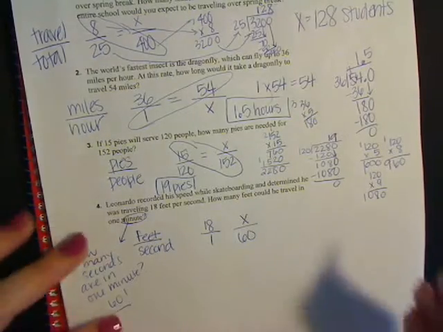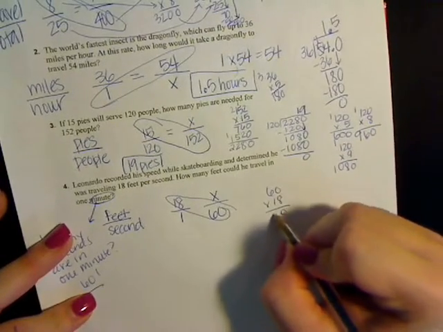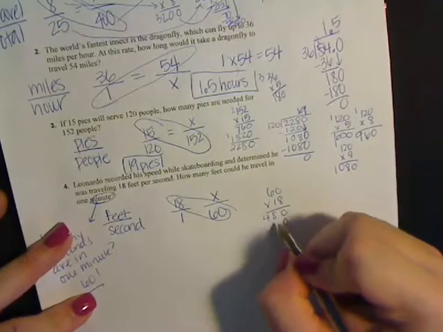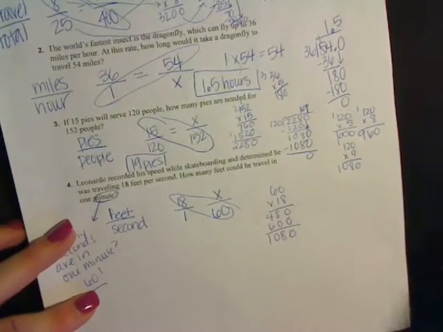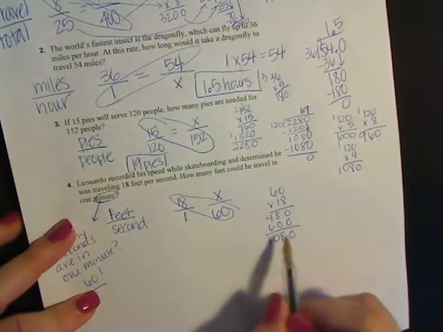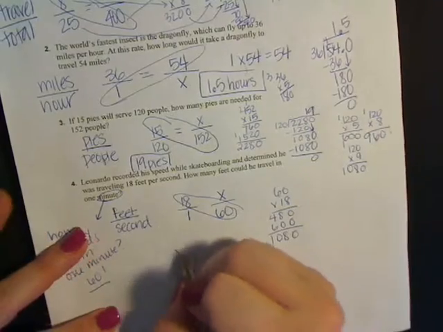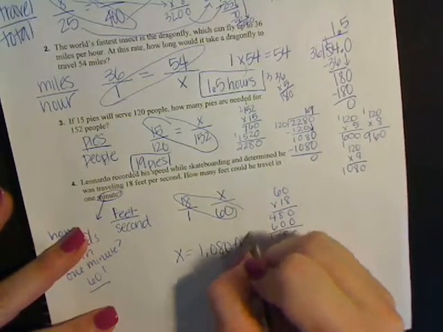So 60 seconds in 1 minute. So cross multiply. 60 times 18, 0, 48, 0 and 6, add down. That's 1,080, and then divide by the number you did not circle, which is 1, and anything divided by 1 is still itself. So X is 1,080 feet.